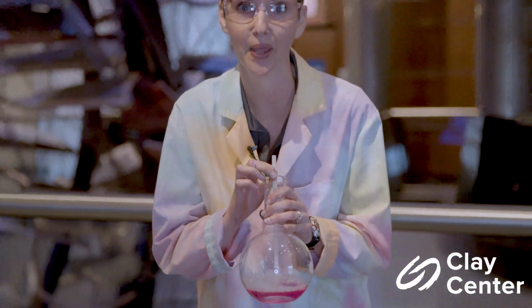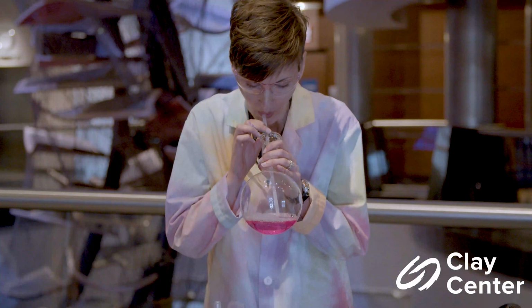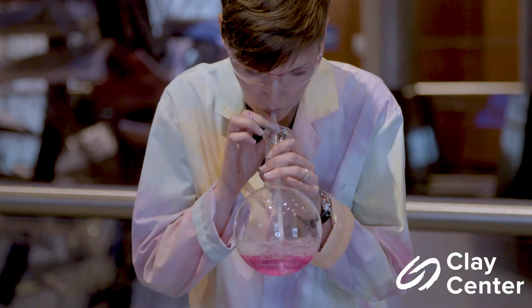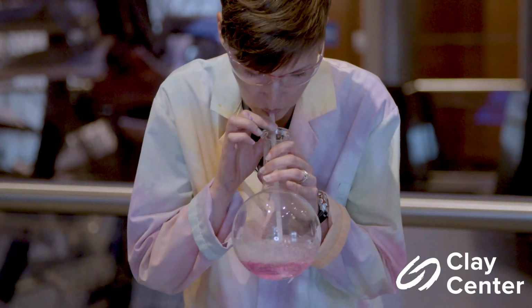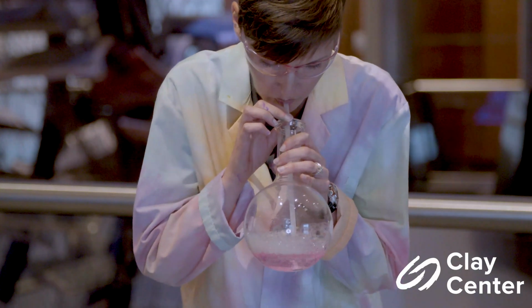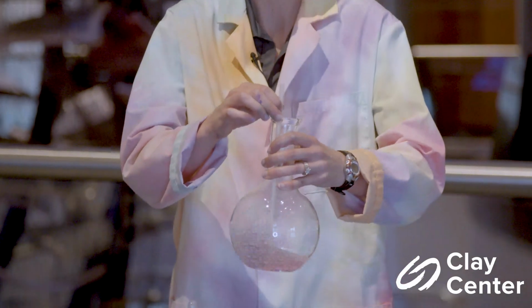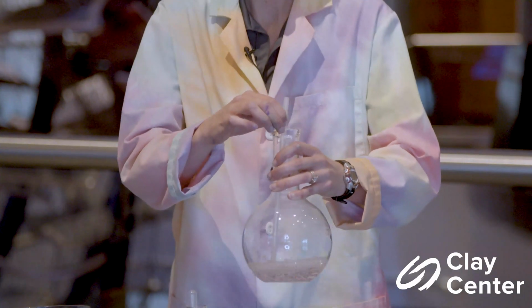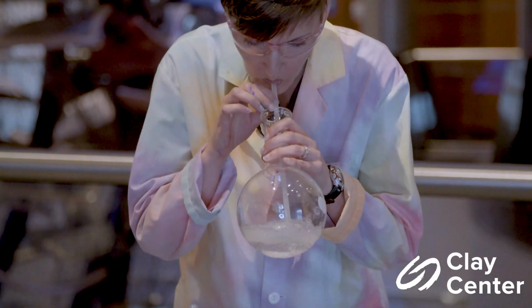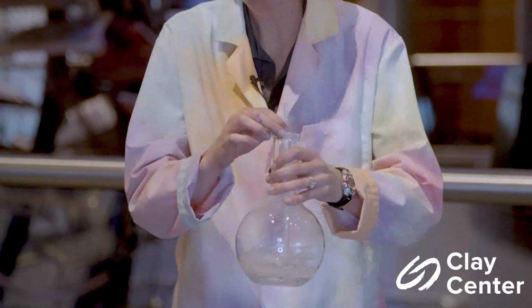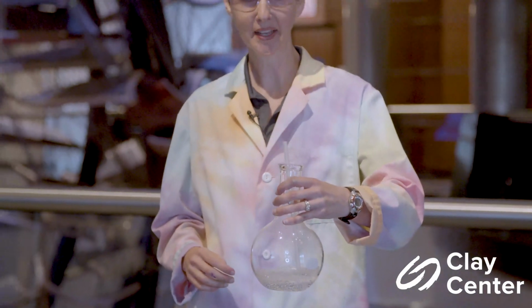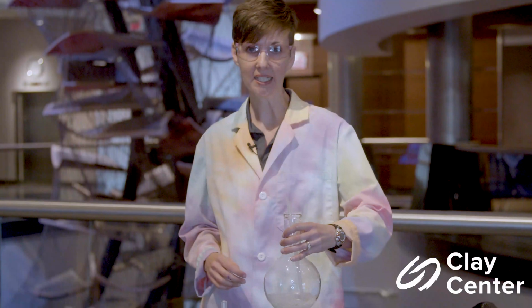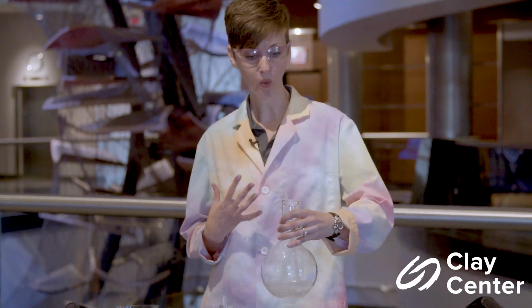Do you notice bubbles? There are lots of bubbles. All right, here we go. Ready? What is happening? Are you seeing this? Whoa. All right, so that was definitely a second color change. Again, I'm going to ask you, is my breath magical, or was this science in action? I think it was science, right?